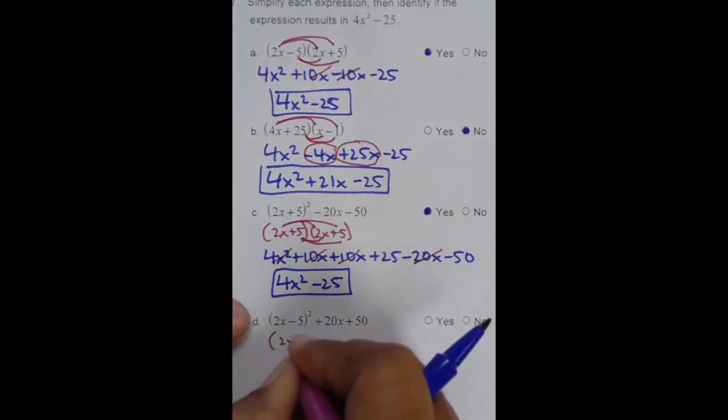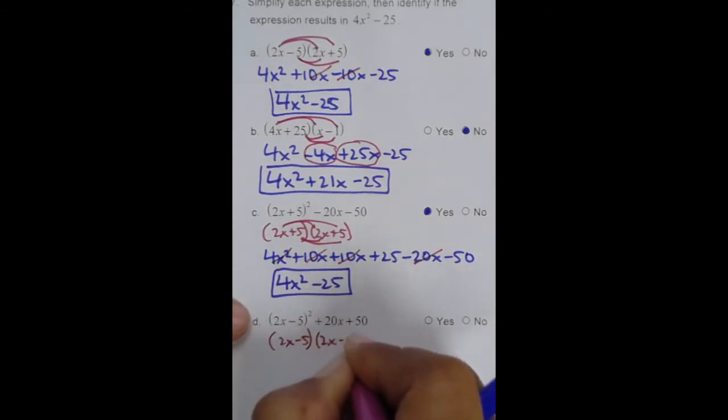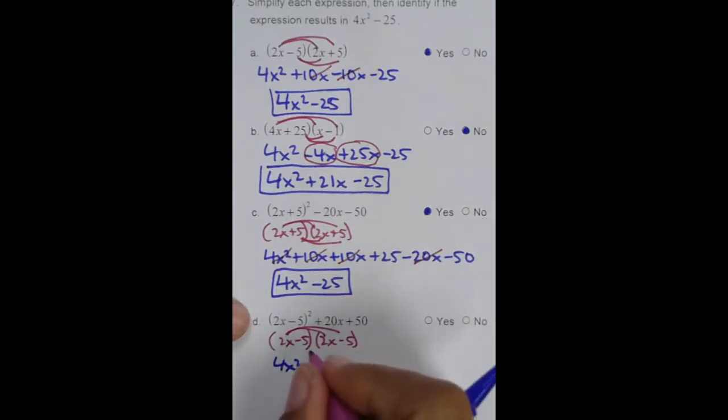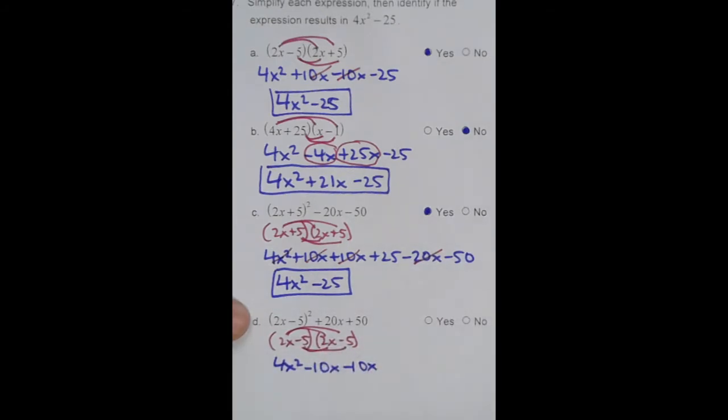All right, the last one of this, let's go ahead and multiply this out. So that's the same thing as saying 2x minus 5 times 2x minus 5 when you square something. So 2x times 2x is 4x squared. 2x times negative 5 is negative 10x. Negative 5 times 2x is negative 10x. And then negative 5 times negative 5 is a positive 25. Keep in mind we're not done because we actually have these two terms at the end. So we're going to add 20x and we're going to add the 50.